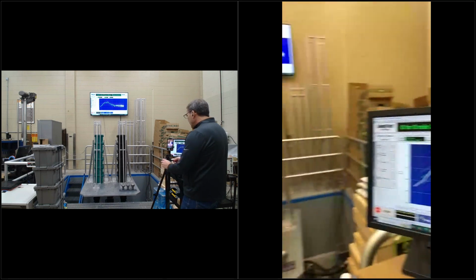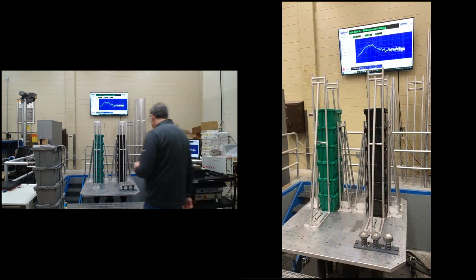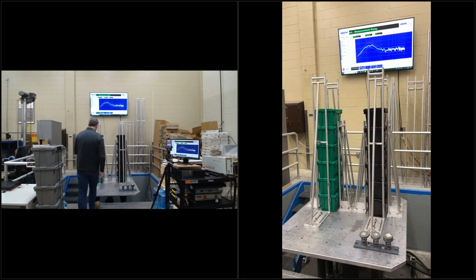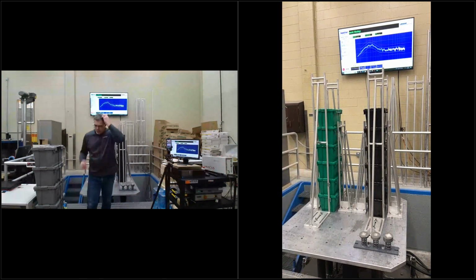Now, I will say, and you can see here, even though it's all low frequency, it's comparably less low frequency than any of the truck profiles or the air ride profiles. That's just an old profile.